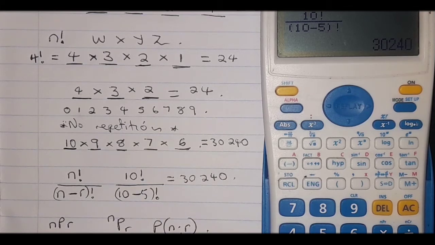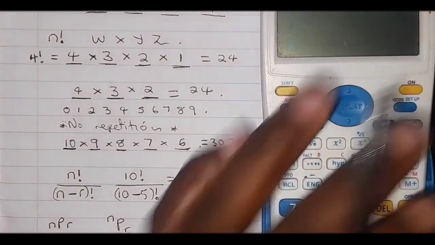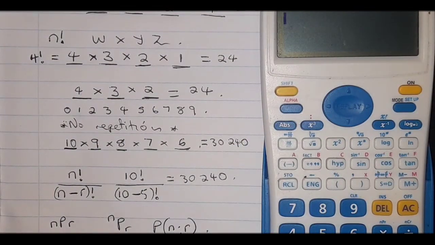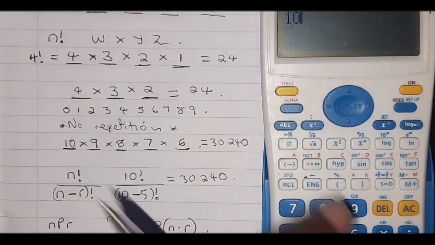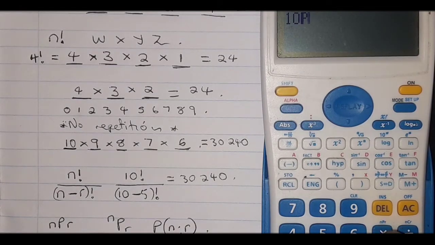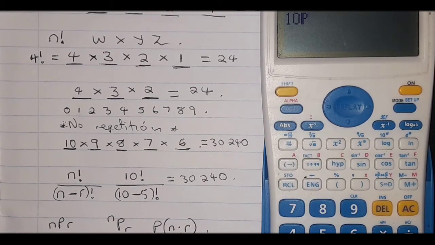It's simply telling us that the permutation here, we want to choose 5 digits from a total of 10. So when you do it, it's going to be 10P5, and then you go to your calculator, it's 10 shift, you press this function, and then 5. It gives you 30,240 different combinations.